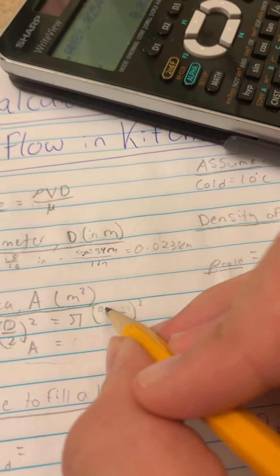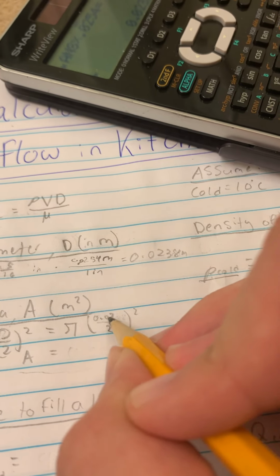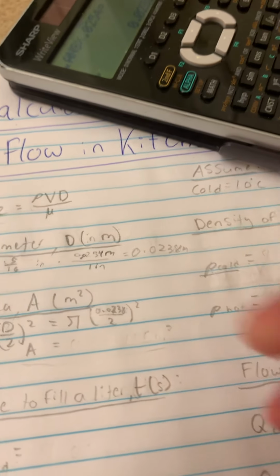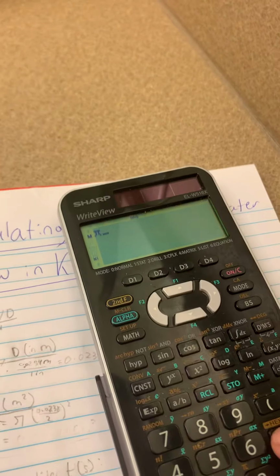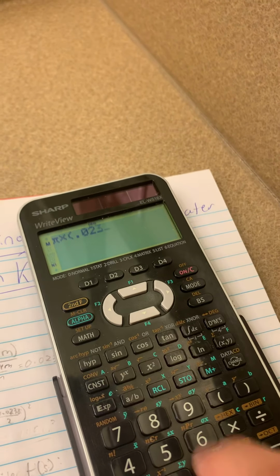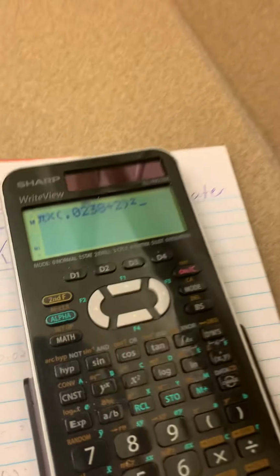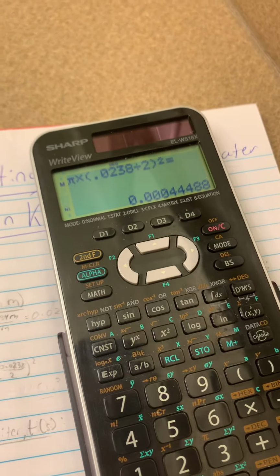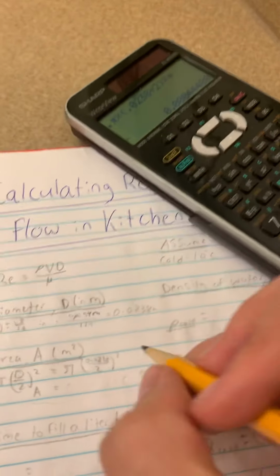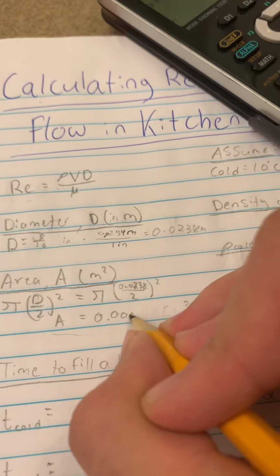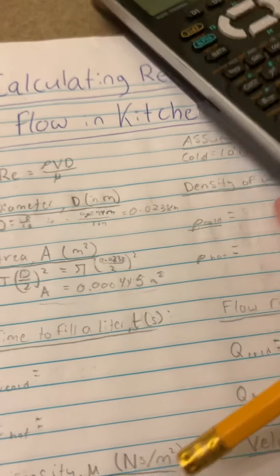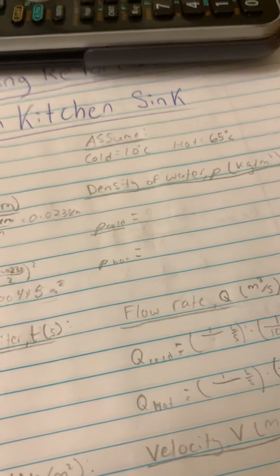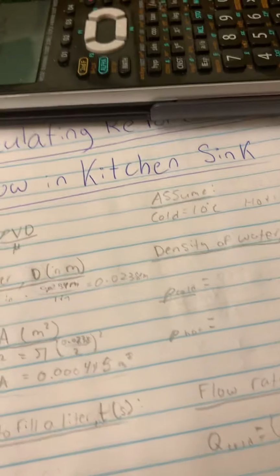Pi times 0.0238 over 2 squared is equal to 0.000445 meters squared.